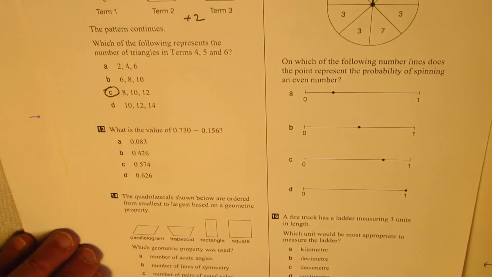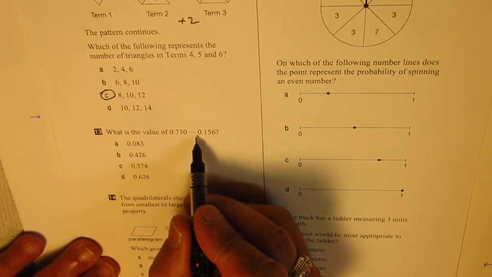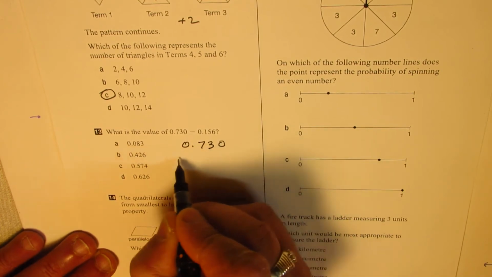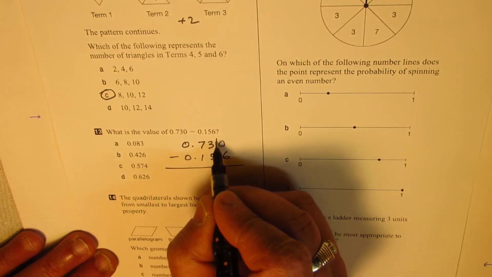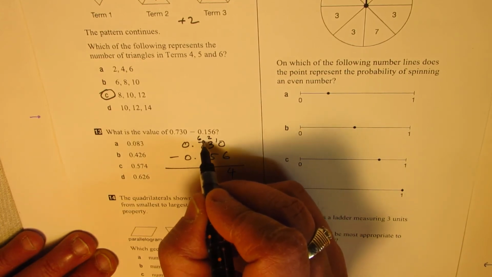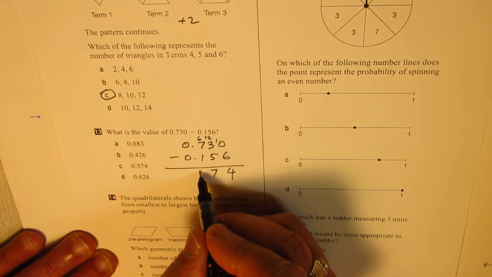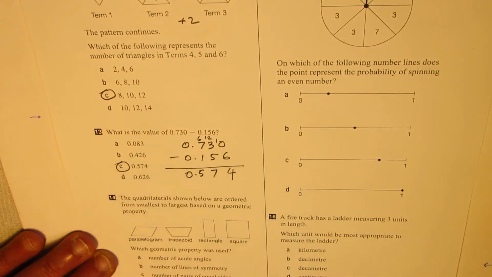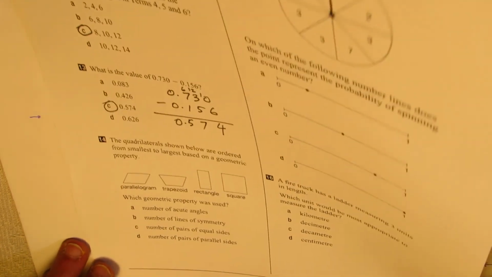Question number 13. It is, what is the value of 0.370 minus 0.156? So let's do it. 0.370 minus 0.156. So when you borrow, this becomes 10 and that becomes 2, right? So you get 4 here. And then when you borrow, this becomes 6 and that becomes 12 and that becomes 7. And take away from 6 is 5. You get 0.574, which is option C. Clear?